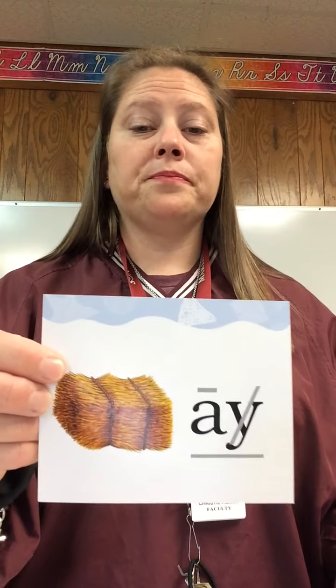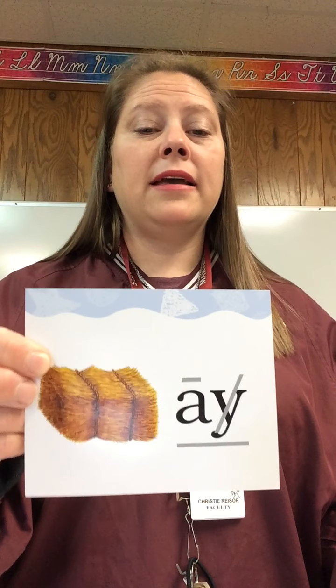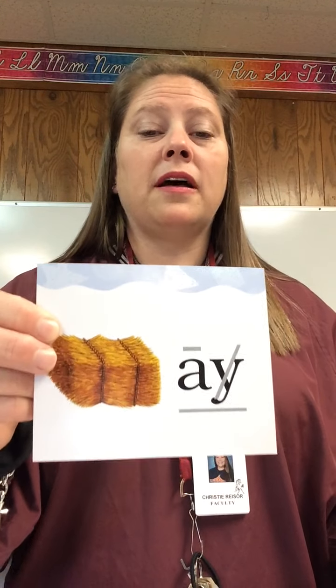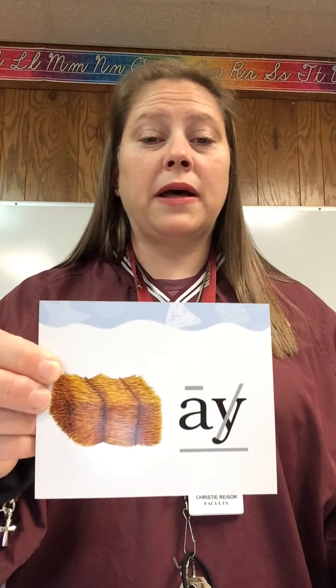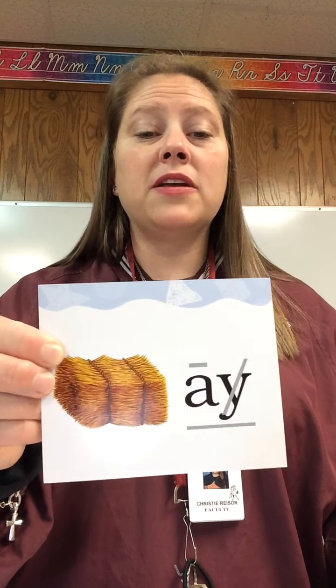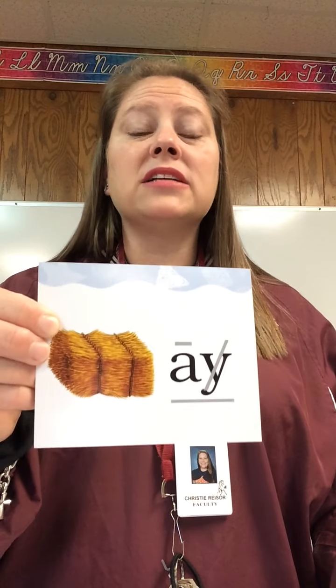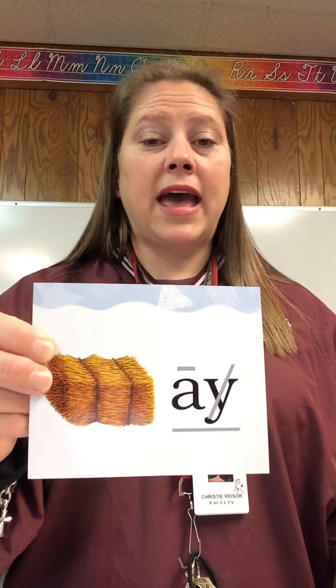I want you to notice the coding of the letters within each of these digraphs because that's how you remember the sound that it's making within the word. Hay, AY digraph. This is usually a final position spelling. In this one you notice that the A is long and the Y is silent. That's how you know that it says A in a word.